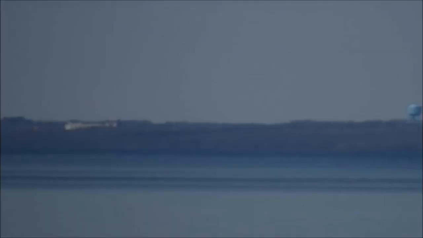There's the casino. There's the other water tower. That's not the spherical one. But that's Grand Casino right there. And that looks like it's up on a hill a little bit too. So we're just going to look here.